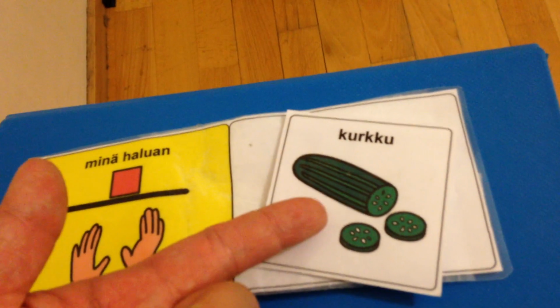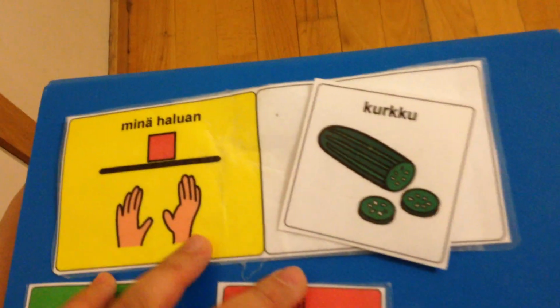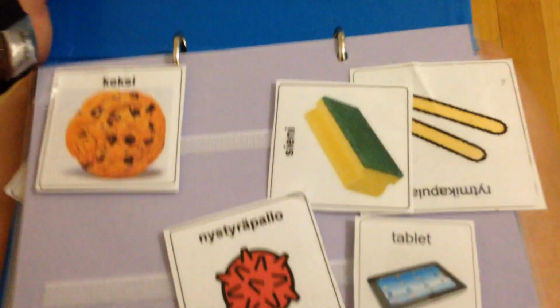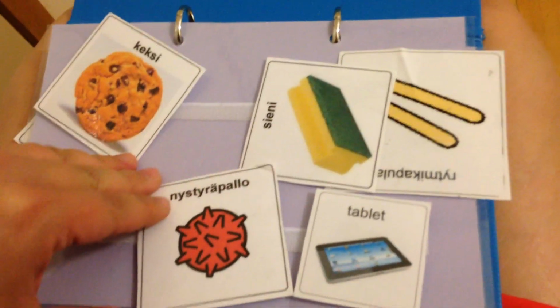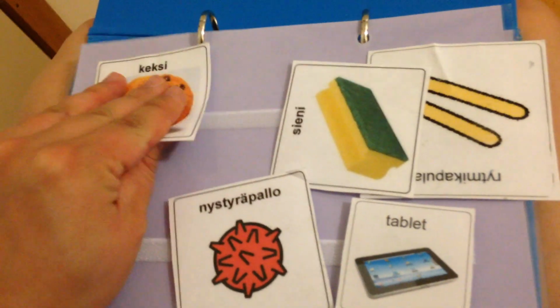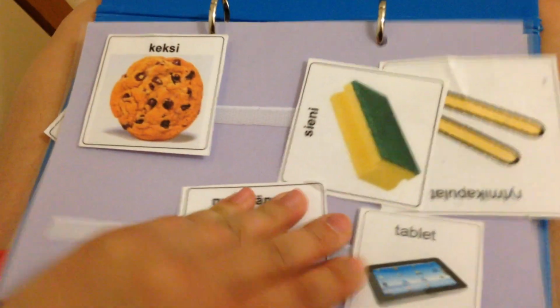For supper tonight we had cucumber available, so I was trying to teach him that this is a cucumber. And if you look inside his booklet, he has a variety of things that he likes at school, and they're all stuck on with Velcro. But again, you can do the sticky tack route. That may be better.